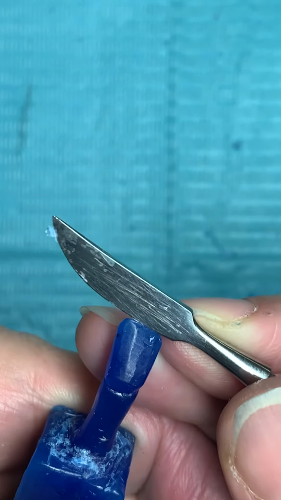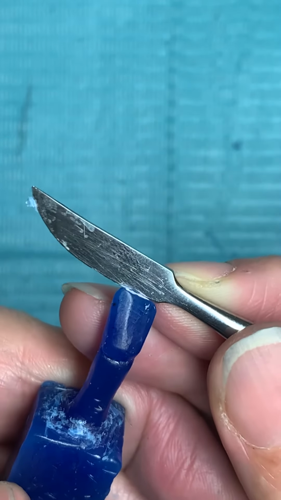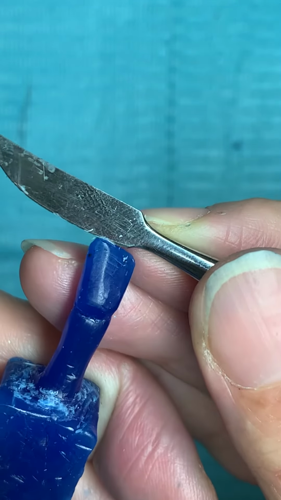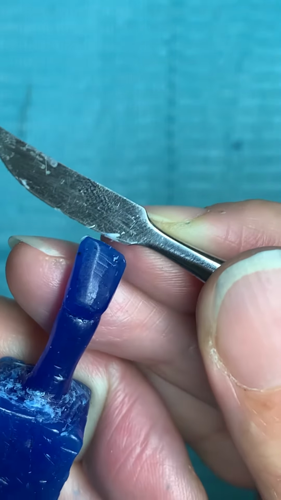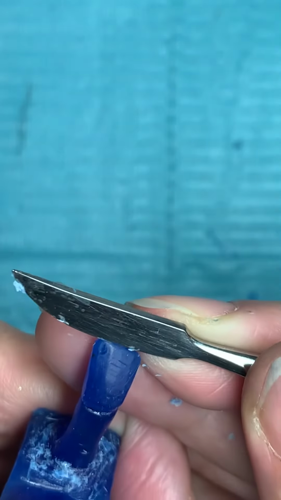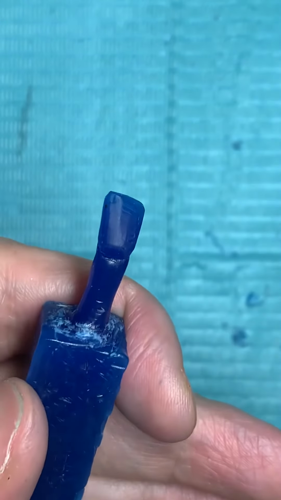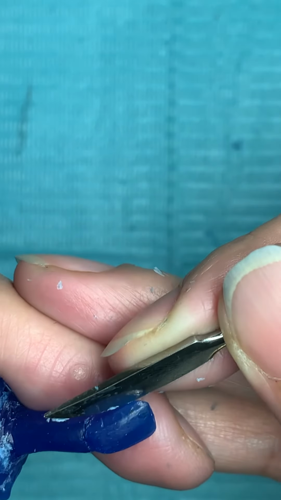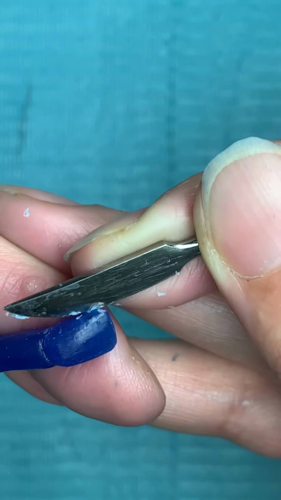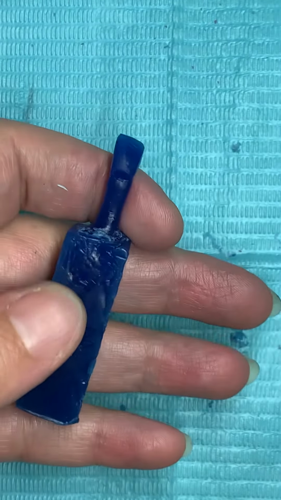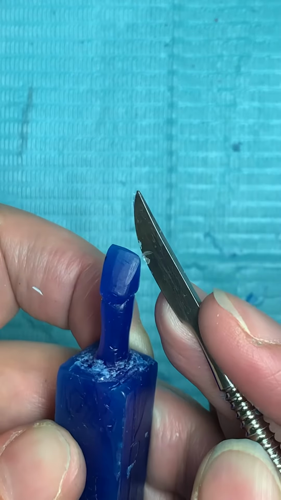If I remove here from the angle here, to make the incisal edge straight, so this angle will be sharp, and this one will be rounded.